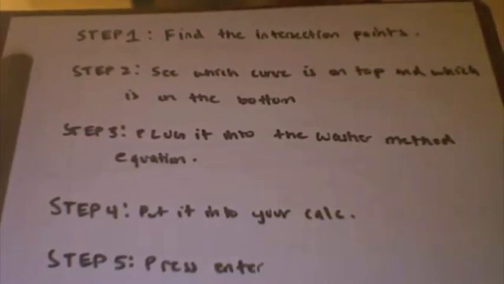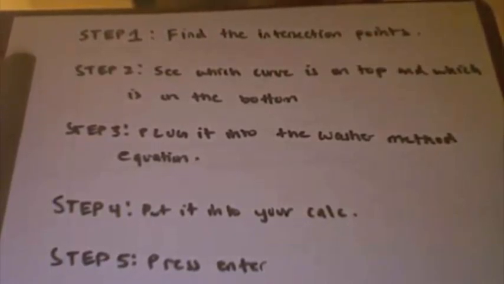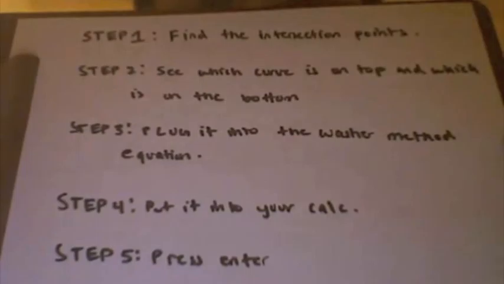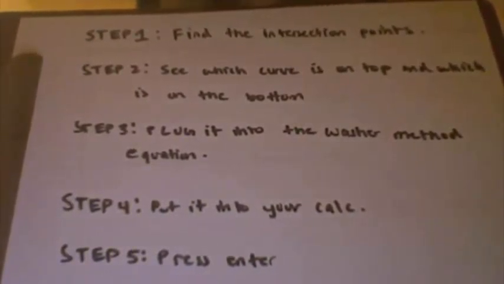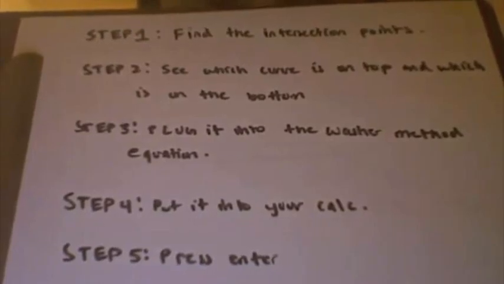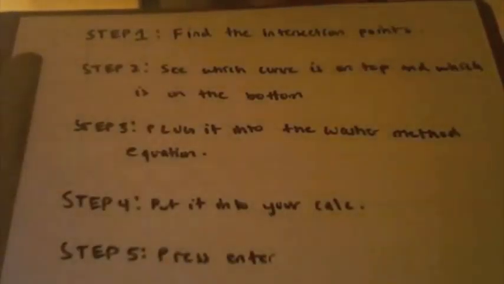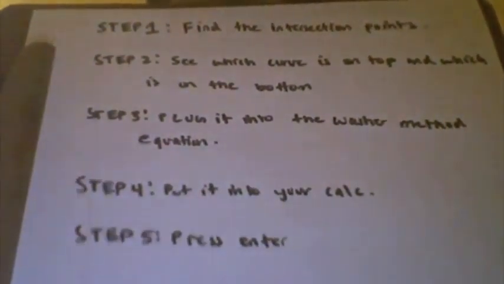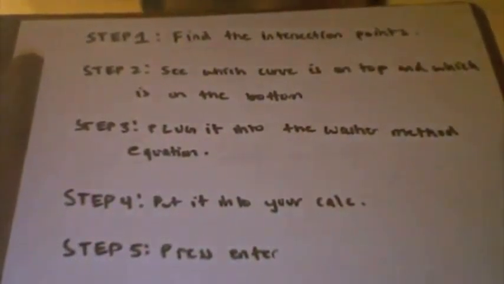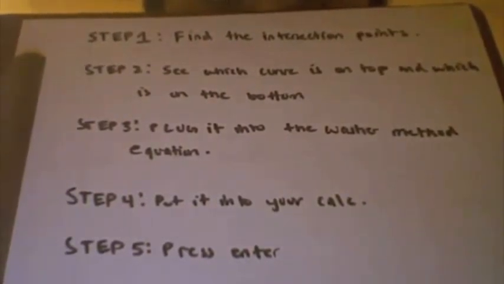Your next step will be to determine which one's on top and which line is on bottom. After determining that, which one's big R and little r, you will have to plug it into the washer method equation, or in Cook's world, the donut method. Step 4 will be to plug everything into your calculator, and the final step will just be pressing enter.